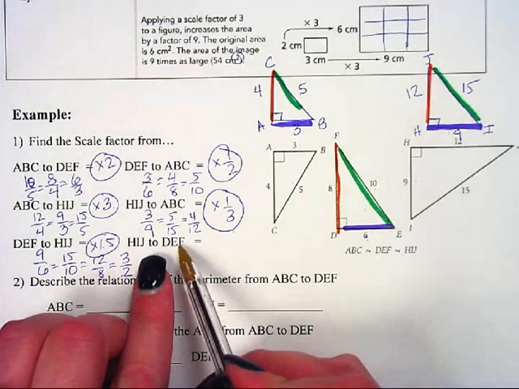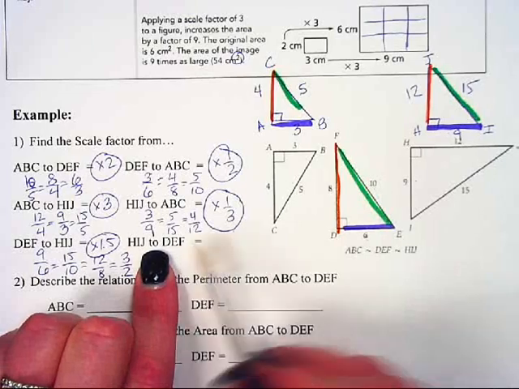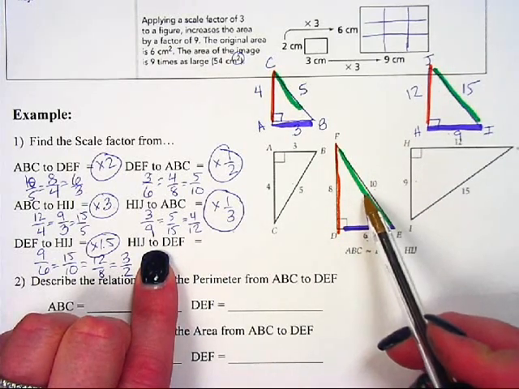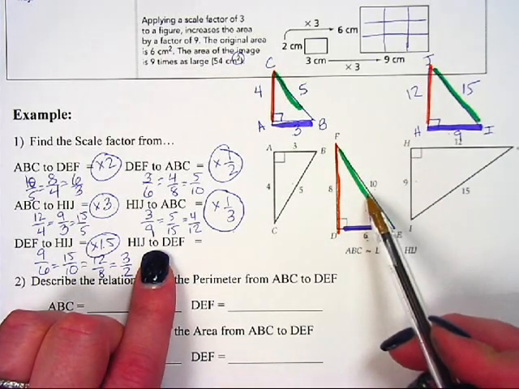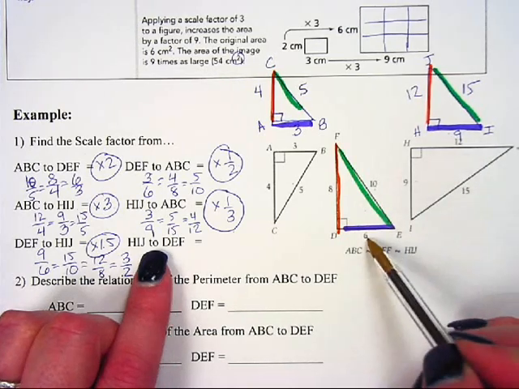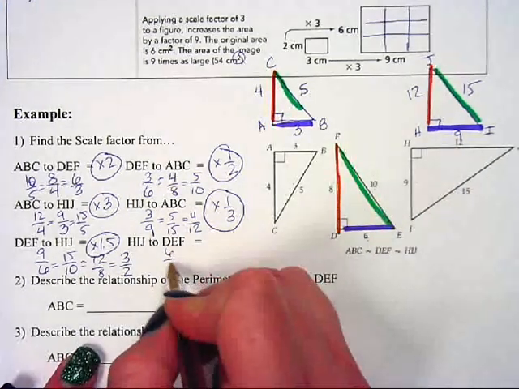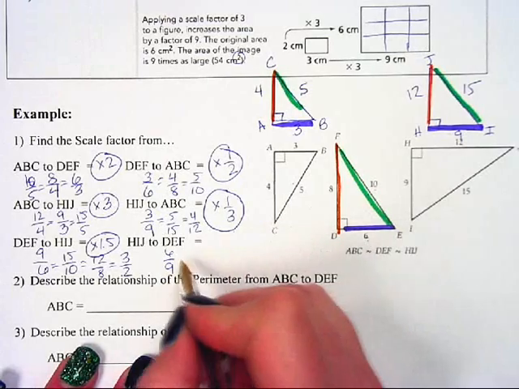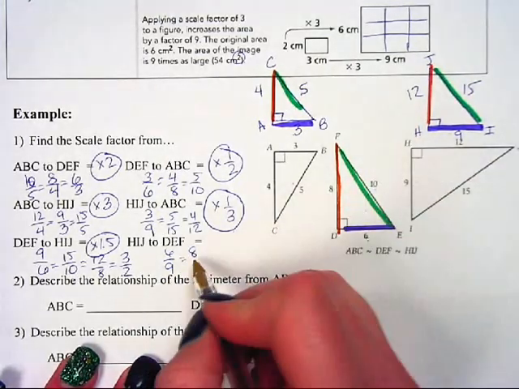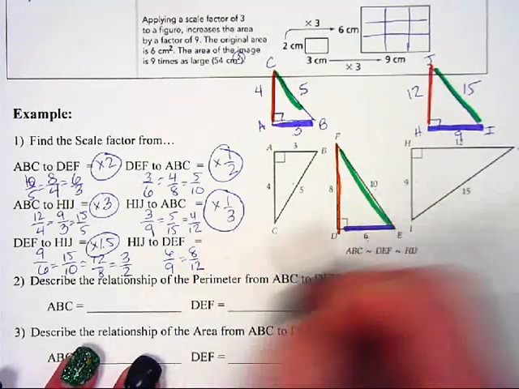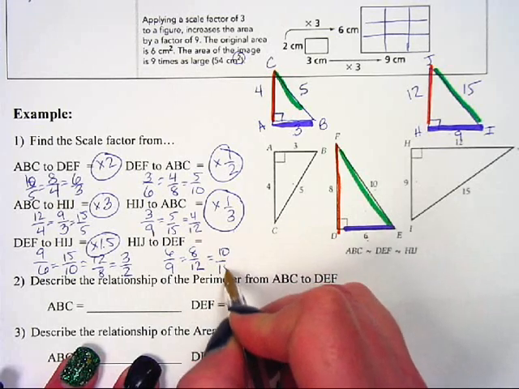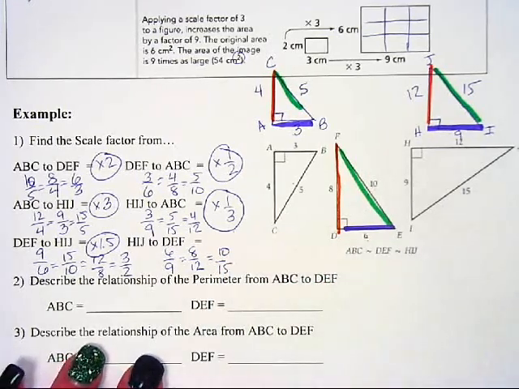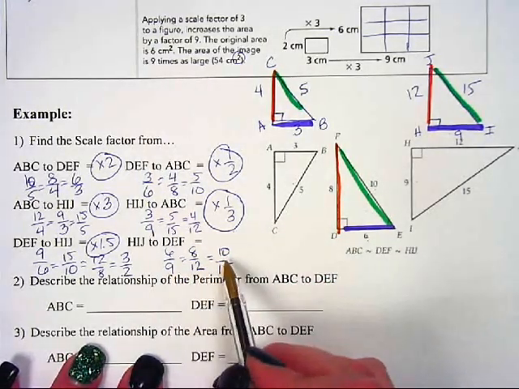Okay, if I'm going to go last one, HIJ to DEF, that's getting smaller, so this time I want something less than 1. So if my new is 6 and my original is 9, or if my new is 8 compared to the original side of 12, or if my new is 10 compared to the original side of 15, okay, it's up to you. You don't have to write down all 3 of these.